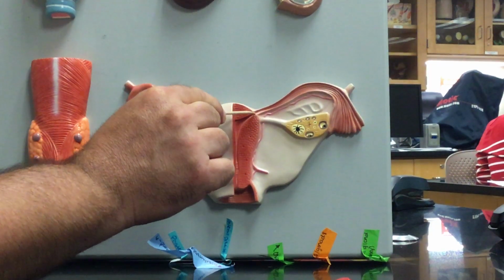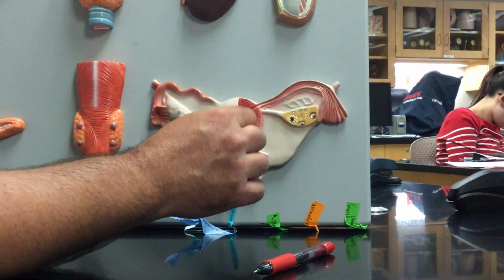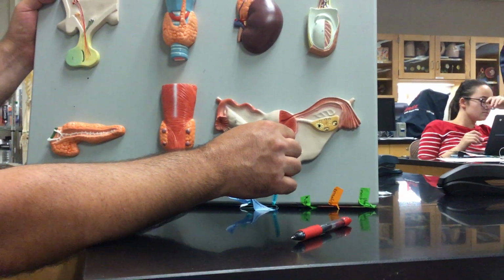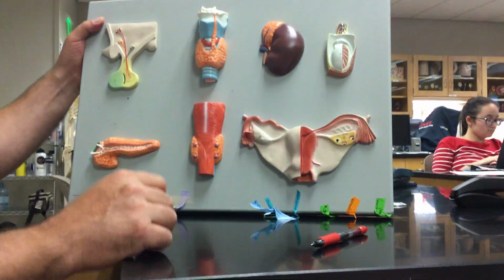Travels down to the isthmus and hopefully implants into the lining of the uterus. We'll talk about that during reproductive. So that's that board.